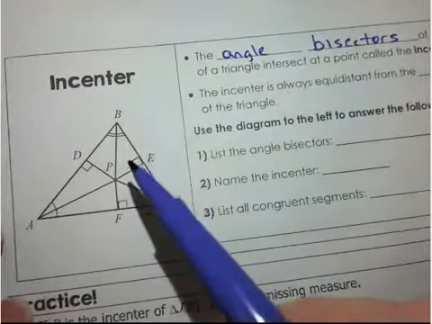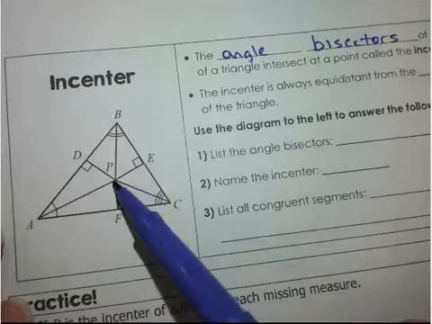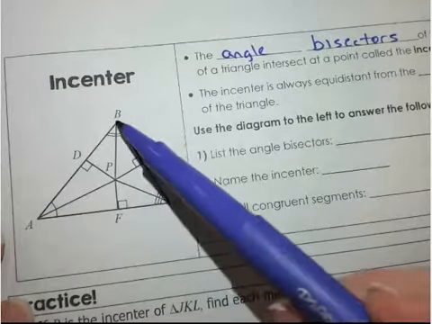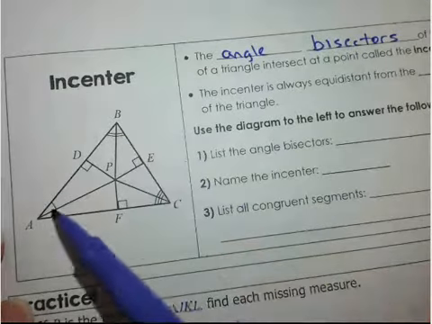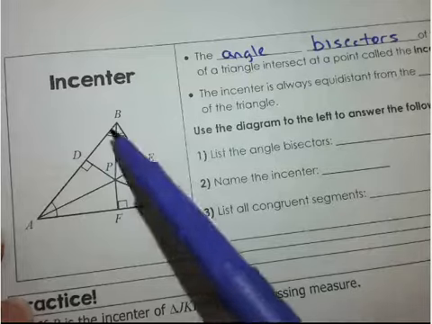Okay, so if we look at this, we have the angle bisectors of the angles of the triangle. These are the angles of the triangle, intersecting at this incenter. So P is my incenter, and here I see that these lines are angle bisectors on the three vertices of the triangle.